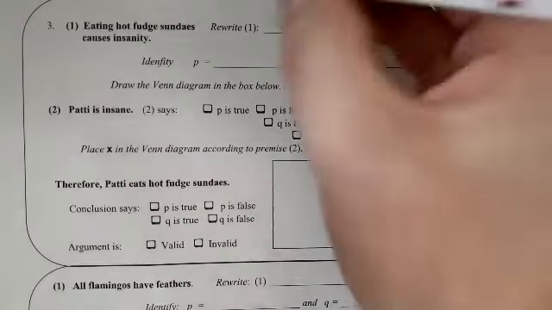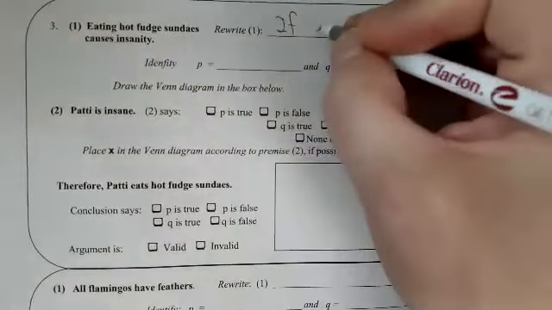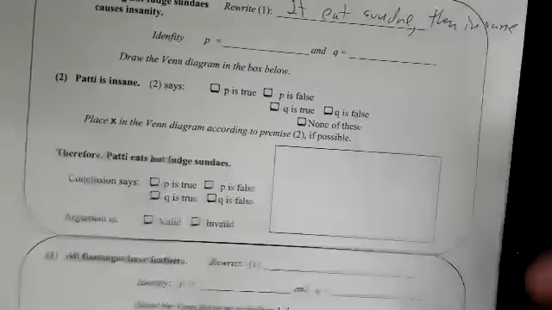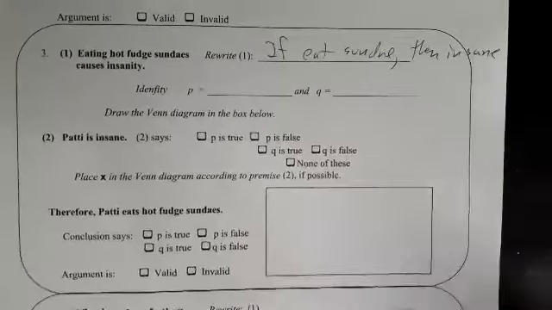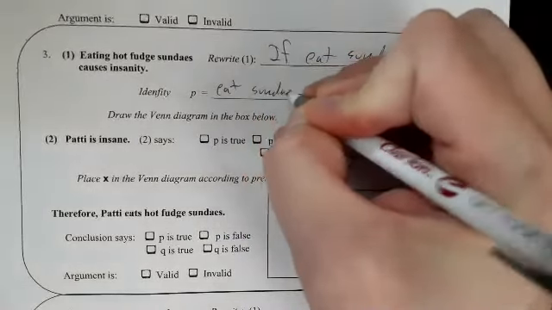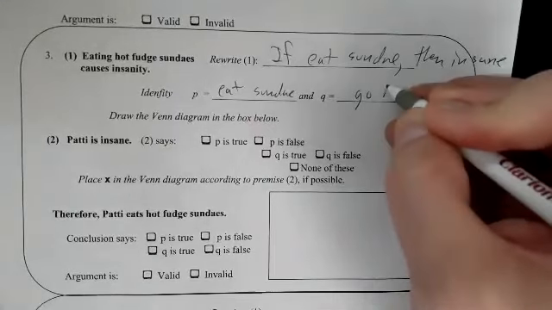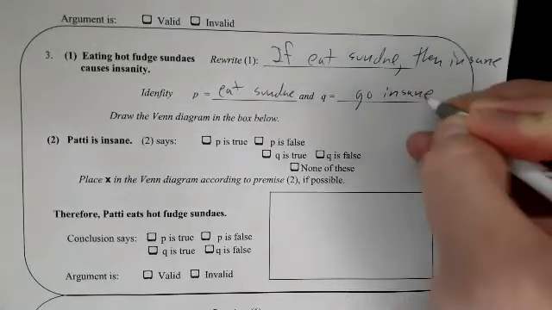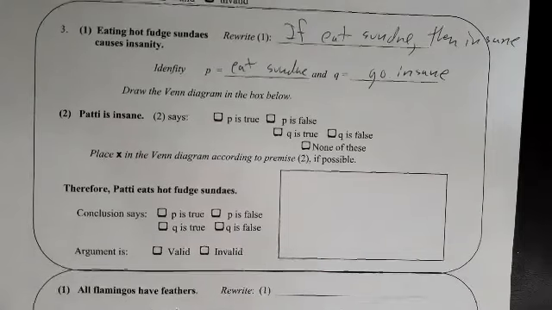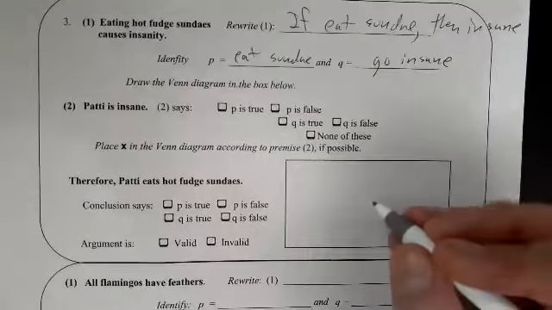If you eat a sundae, it would mean that you go insane. So if Patty is insane, what is that saying? That Q is true.